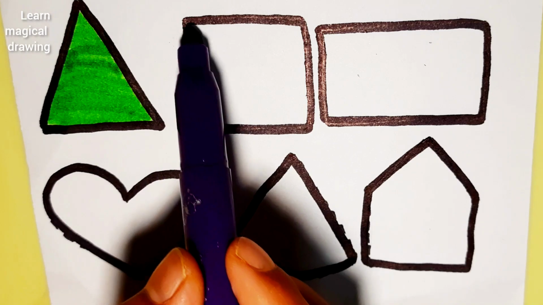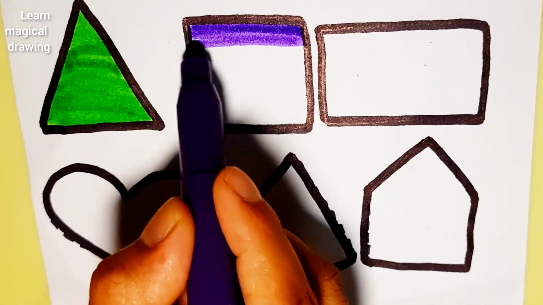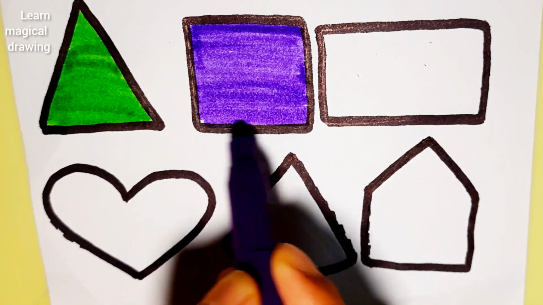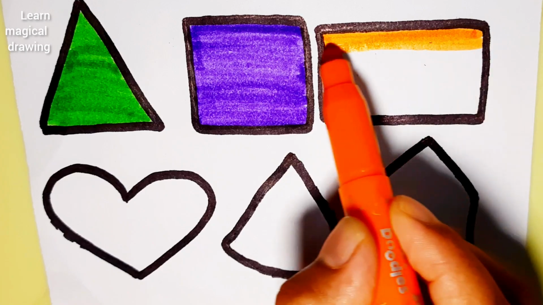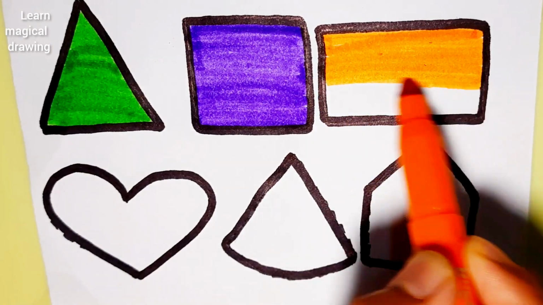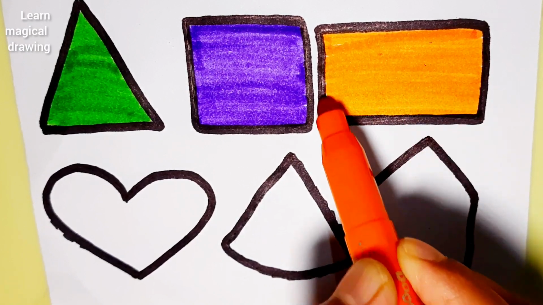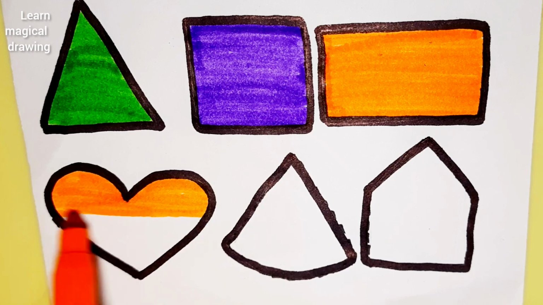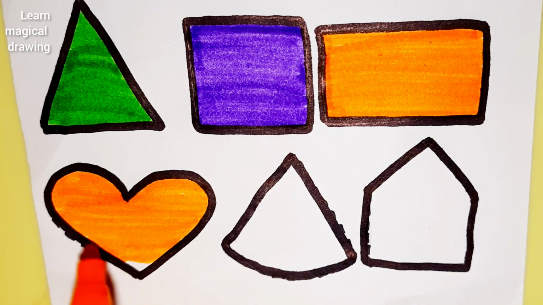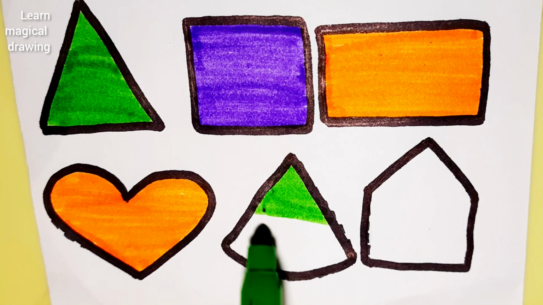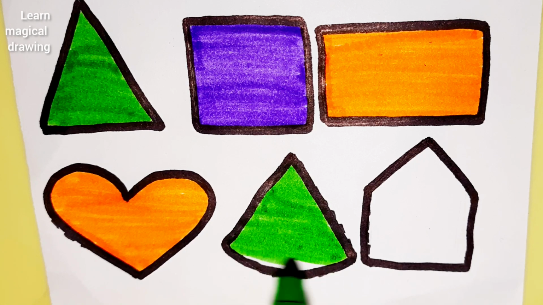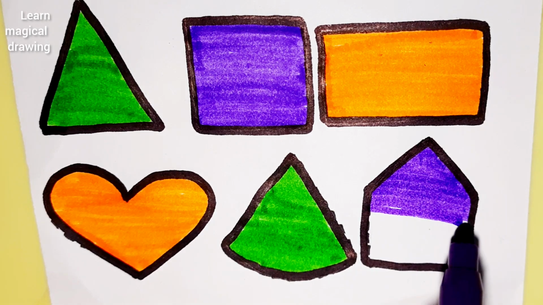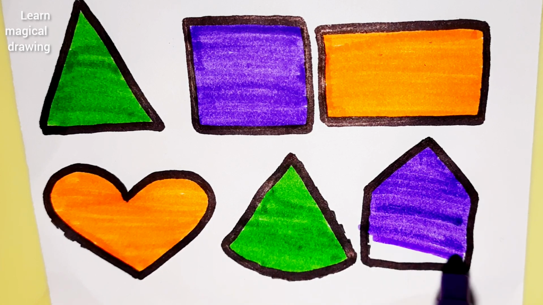Triangle, square, rectangle, heart shape, cone, pentagon.